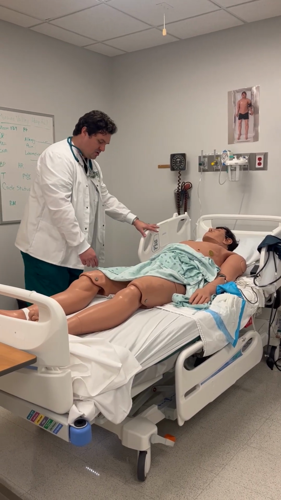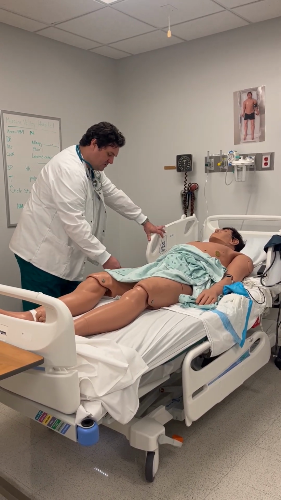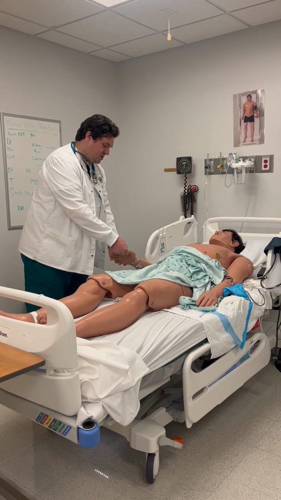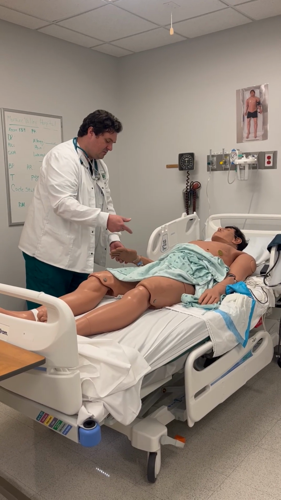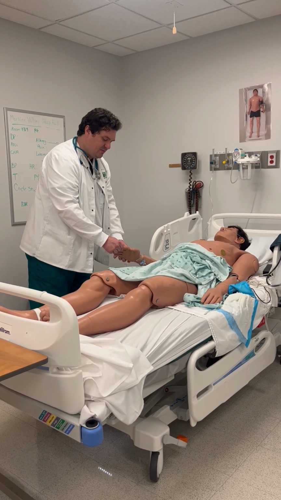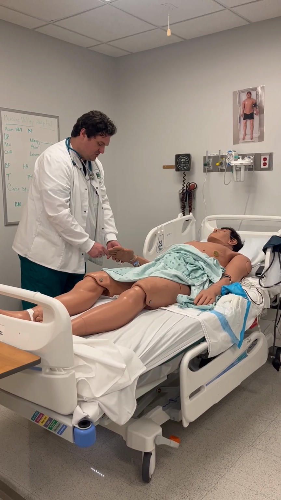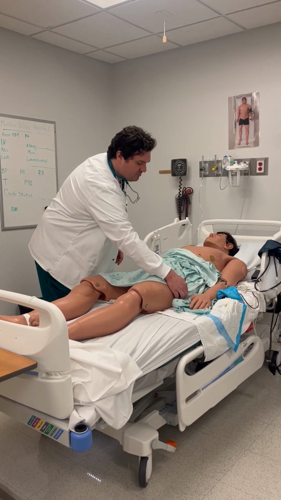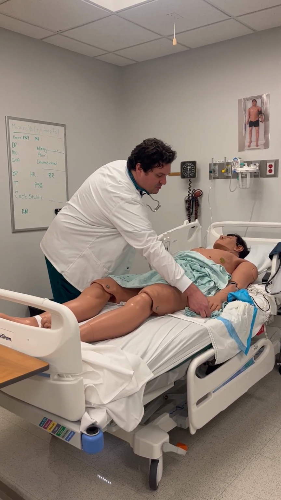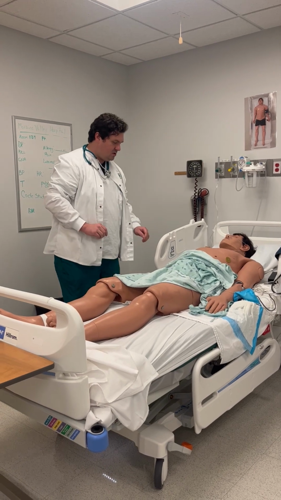Next, I'm going to check for capillary refill in the fingers. I'm pushing down for 5 seconds, releasing and making sure that capillary refill happens within 2 seconds. And I would do this on each of the 10 digits of the top part of the body. Perfect. That all looks good.